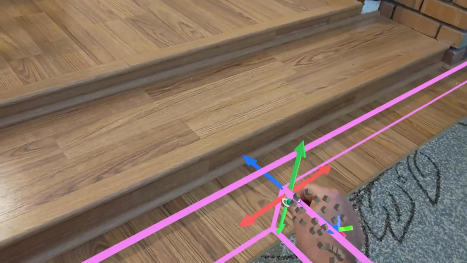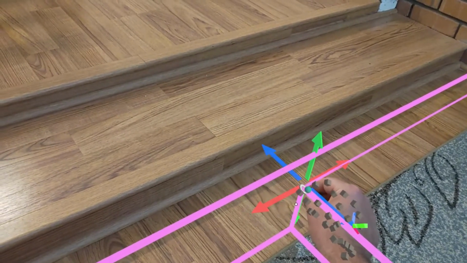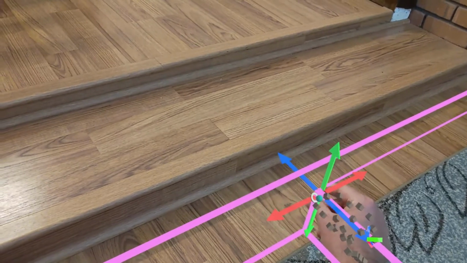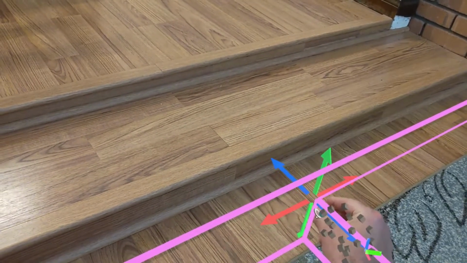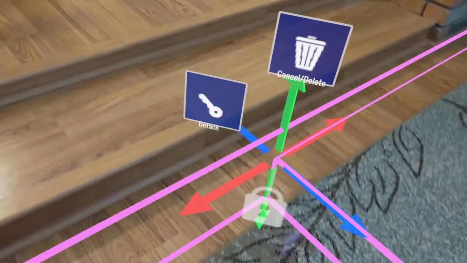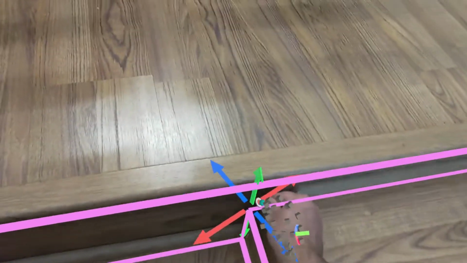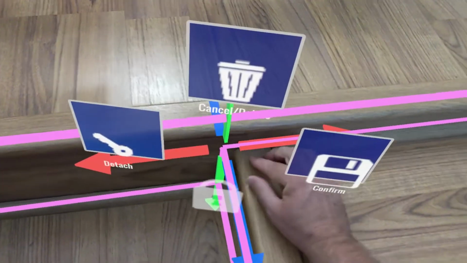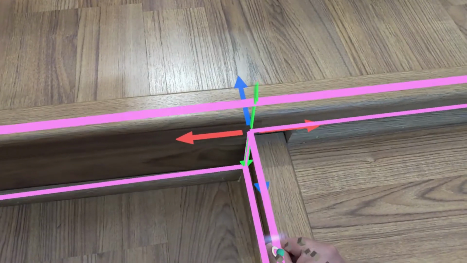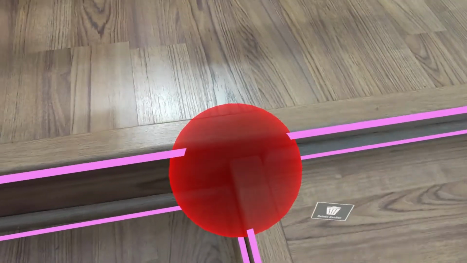The first step here, which took me a little bit to figure out, is essentially finding a coordination point or location point in the digital model. Then you attach. Then it expects you to move that model over to a physical point that corresponds to that here in the real world. Once you've got that, you say confirm. Now it recognizes that spot.